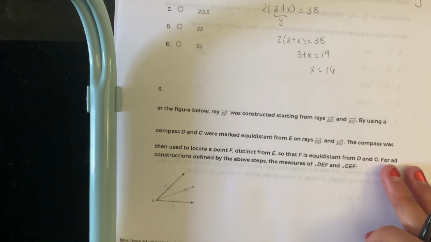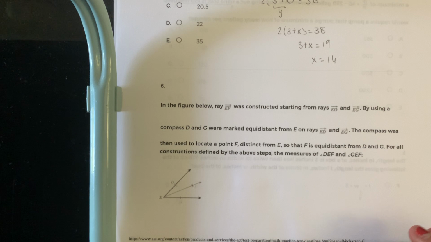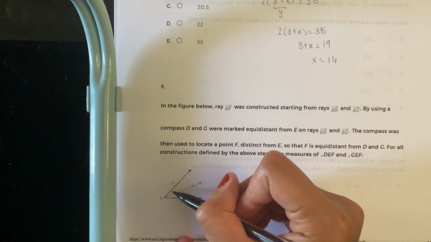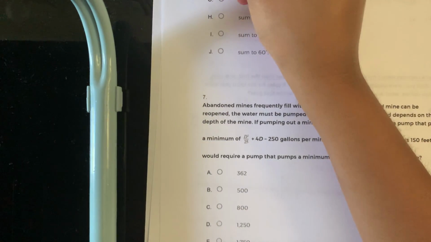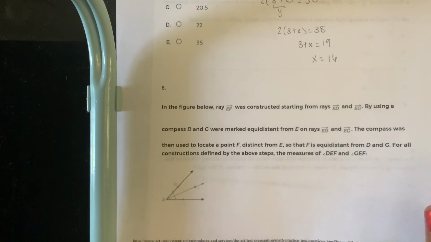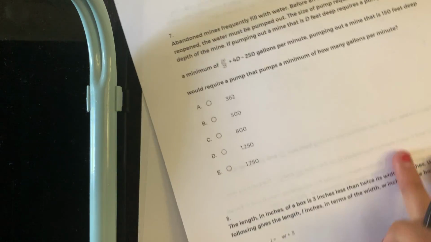In the figure below, ray EF was constructed starting from rays ED and EG. By using a compass, D and G were marked equidistant on rays ED and EG. The compass was then used to locate a point F distinct from E, so that F is equidistant from D and G. For constructions above the steps, the measures of DEF and GEF should be equal, because the key word in all of these was equidistant. Everything is equidistant from each other. So again, just some trig rules.